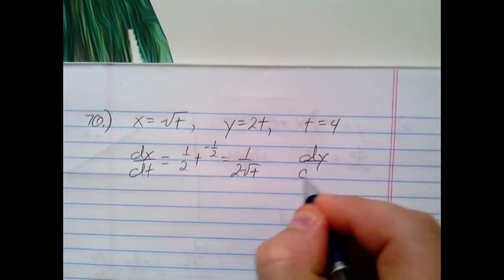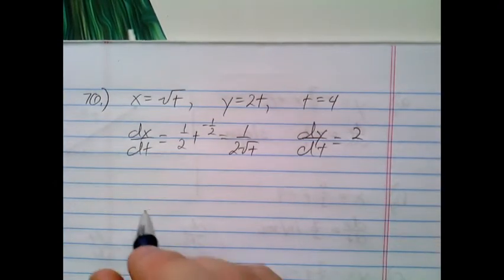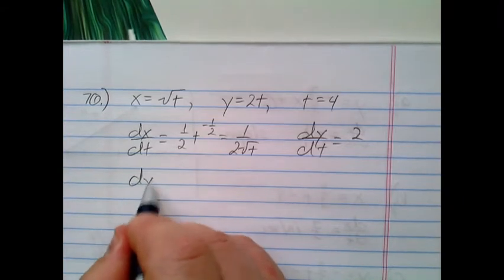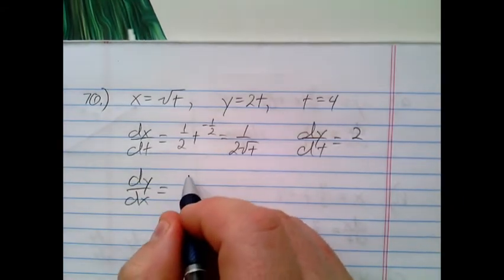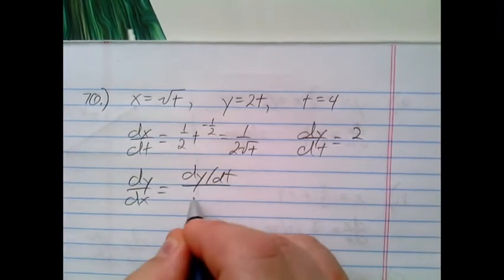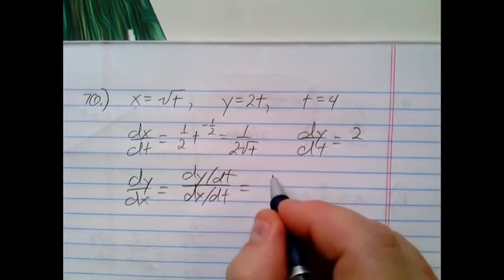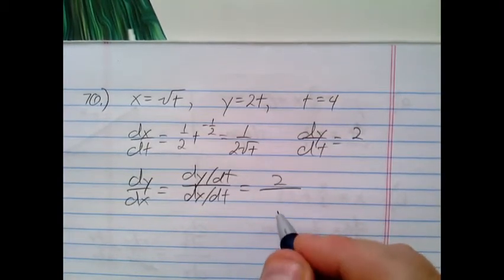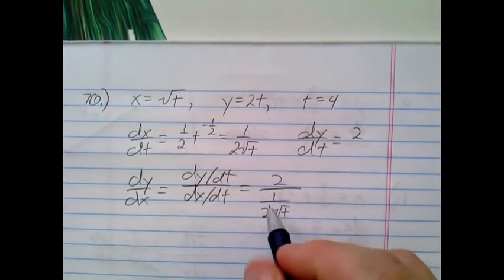And then dy/dt, well, that one's pretty easy, it's just a 2. And then, according to our theorem, dy/dx should be equal to dy/dt divided by dx/dt. Makes sense. So that would be 2 divided by 1/2 square root t.